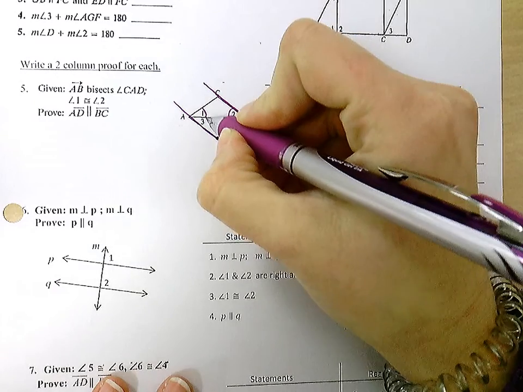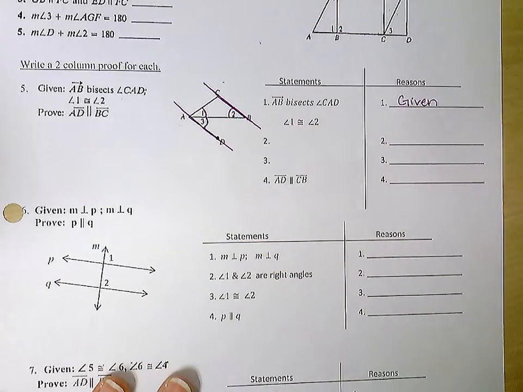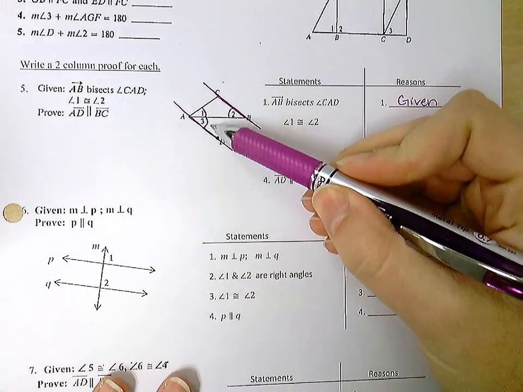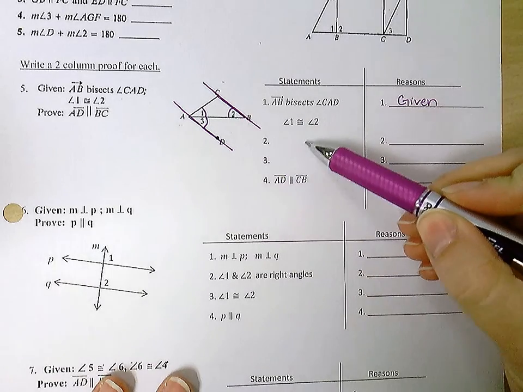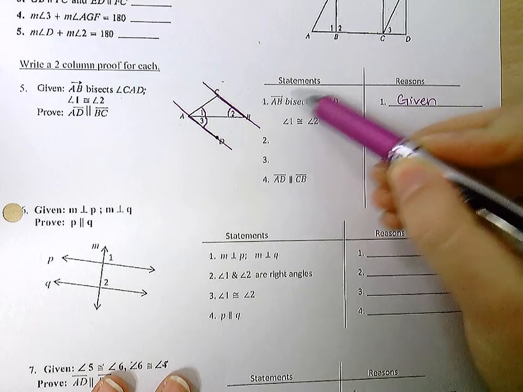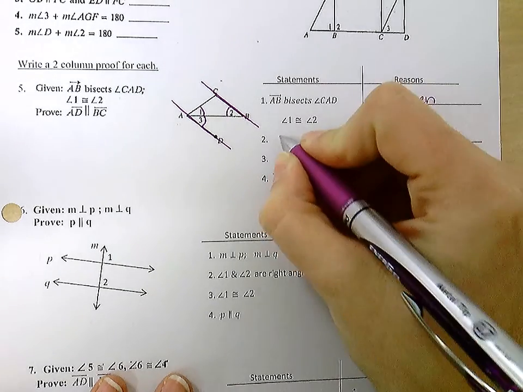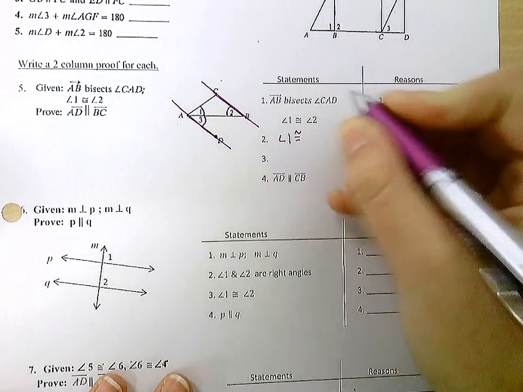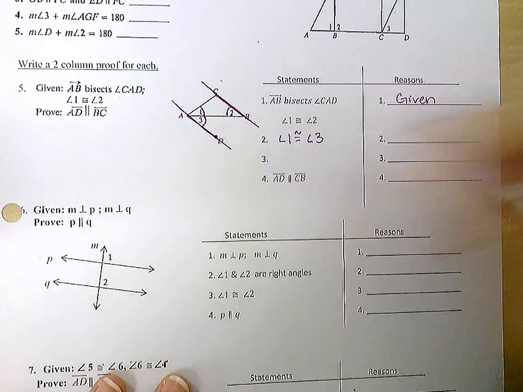They're congruent, right? Okay, so whatever I label in my picture, I have to write as a statement in my proof. Okay, so I'm using that ray bisects this angle to say angle 1 is congruent to angle 3.